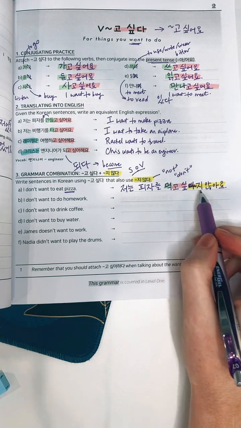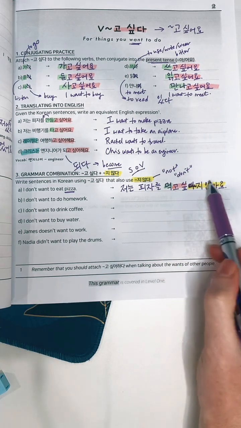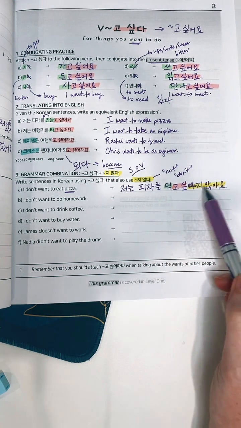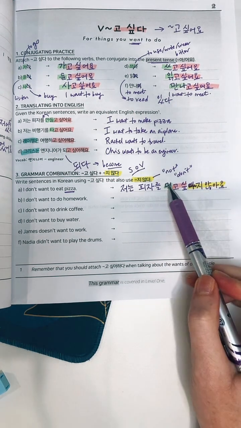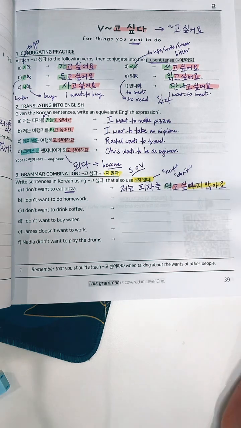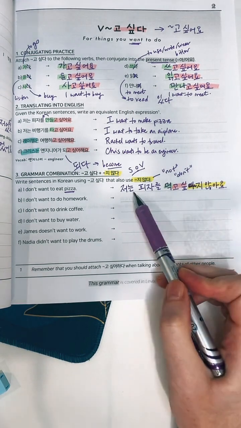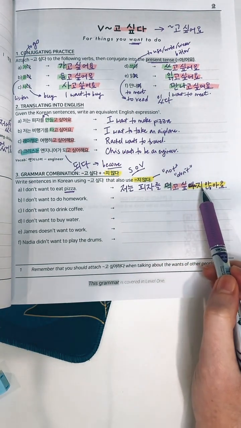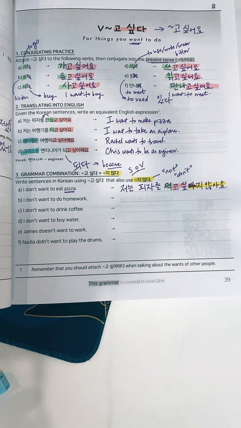So 먹고 싶지 않아요 is all kind of one clump of things, but it means that you don't want to eat. Literally eat, want, not. So I don't want to eat. Pizza, me. I pizza, eat, want, not. It's kind of a strange translation, but literally that's what you're doing in these sentences.